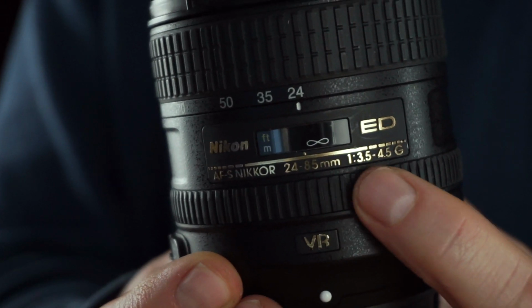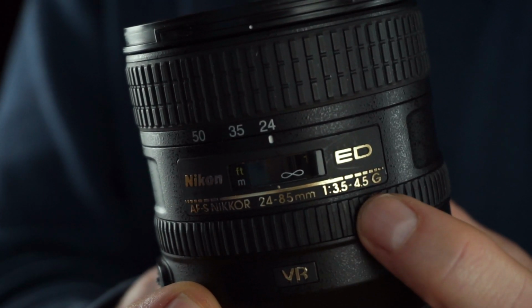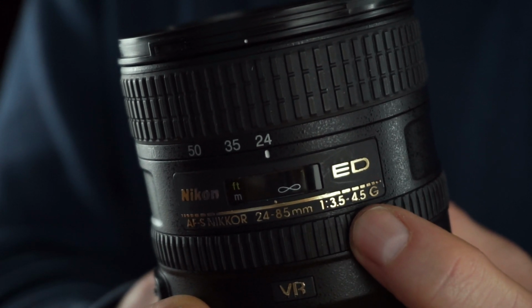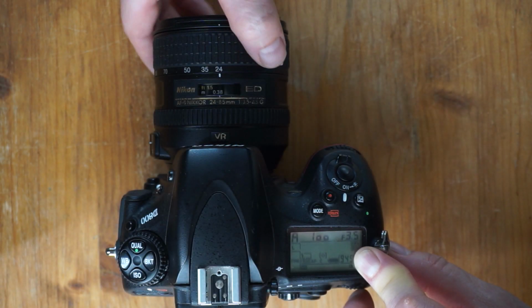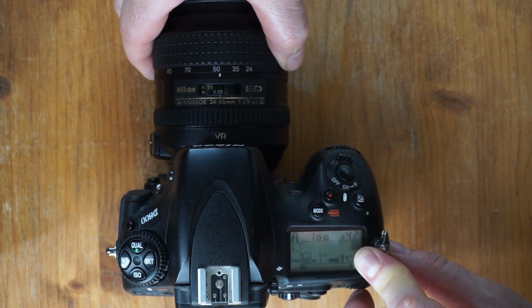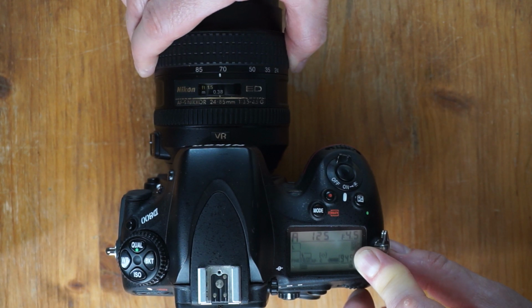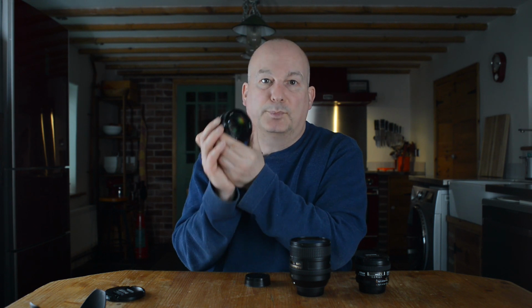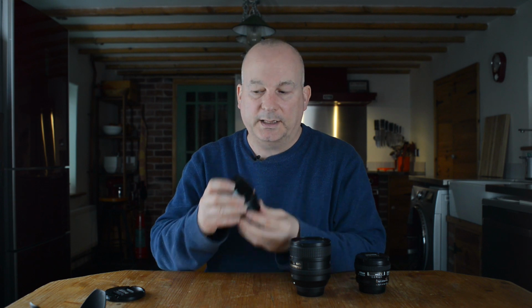On many zoom lenses, the run-of-the-mill ones anyway, like this one, you will see that the maximum aperture is variable. So this one is 3.5 at the wide angle end, and then 4.5 at the zoomed in end. So when this is on a camera, you can zoom through the focal length range and you can see the maximum aperture change as the focal length changes. And that's because an aperture is not a fixed size hole, but a measure of brightness, so is influenced by the focal length and the makeup of the lens.